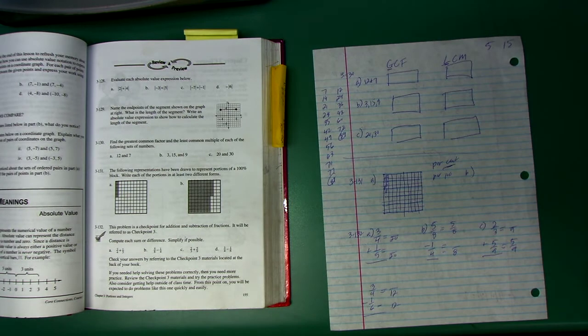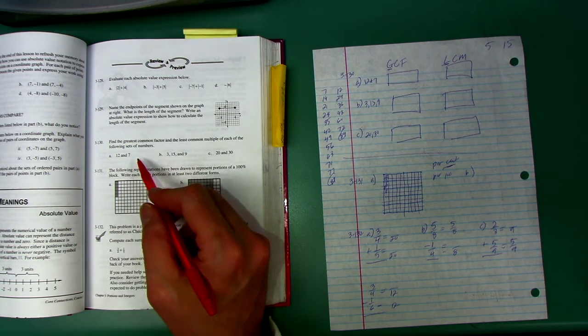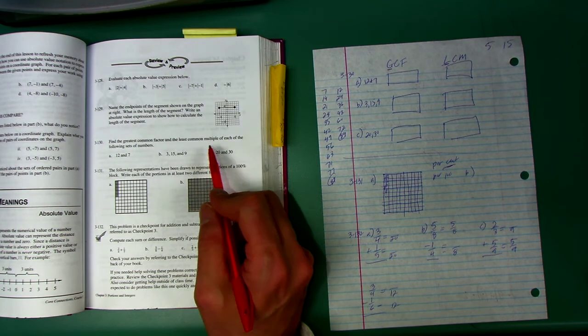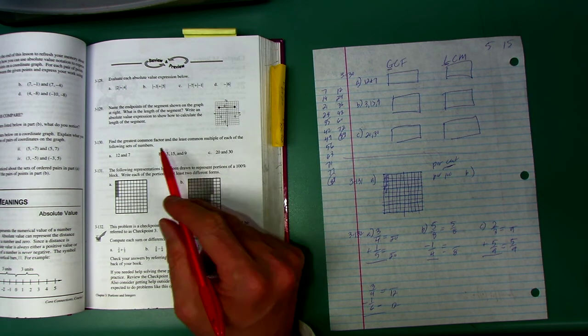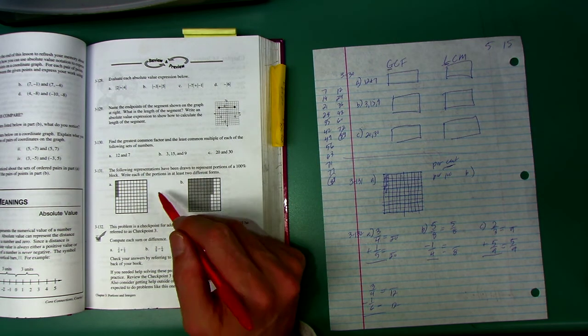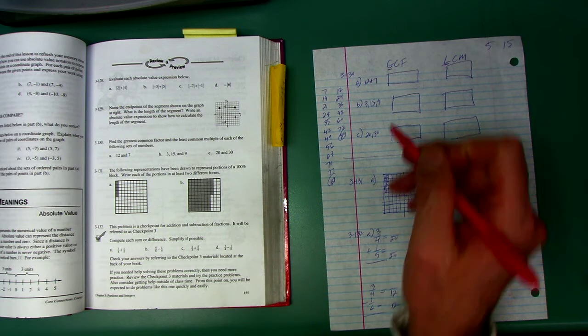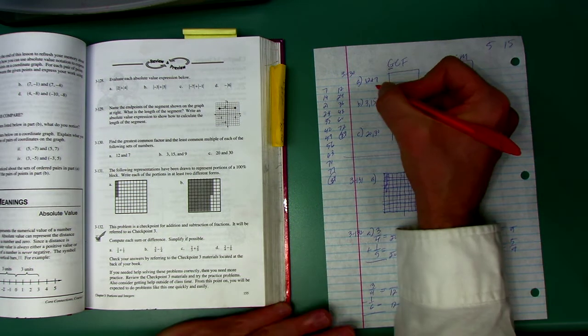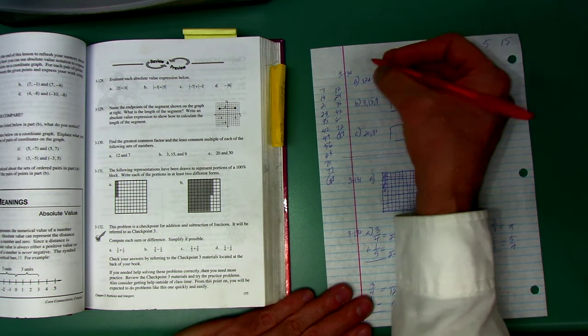All right, here we are. We are now doing 3-130. And on this one, they wanted you to find the greatest common factor and least common multiple of each of the following. 12 and 7, right? And 12 and 7, the greatest common factor is, well, what number goes into 12?